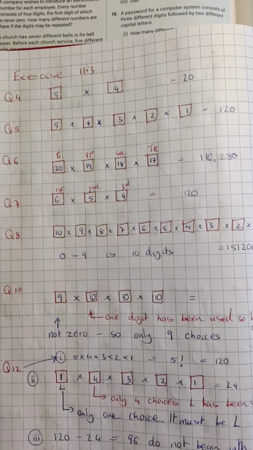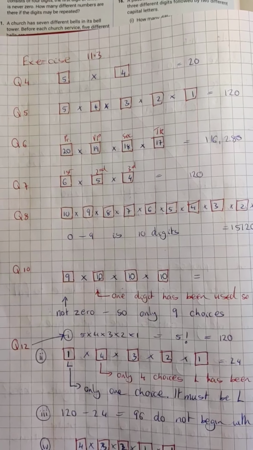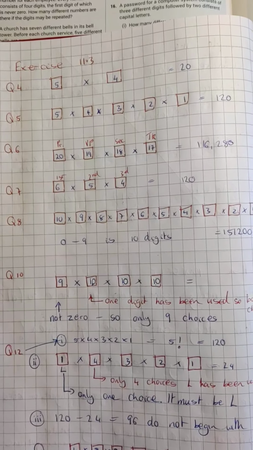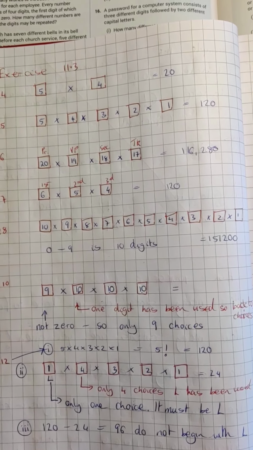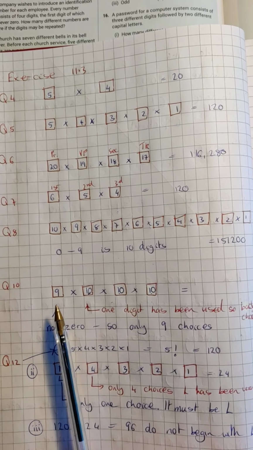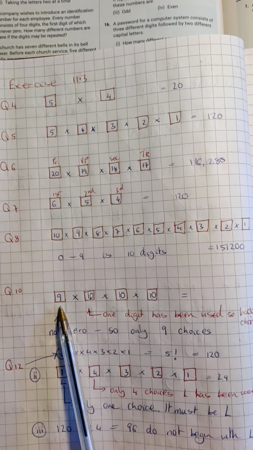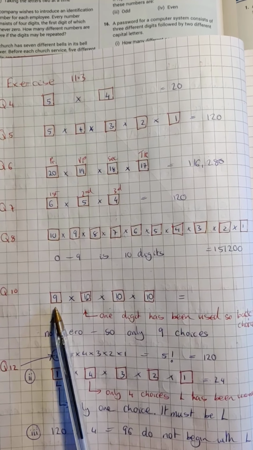The next question is question 10. A company wishes to introduce an identification number for each employee. Every number consists of 4 digits, the first digit of which must never be 0. How many different numbers are there if digits may be repeated? So that's a new thing now. You can't have 0 in the first position, so you have only 9 choices. And the 9 choices are 1, 2, 3, 4, 5, 6, 7, 8, 9.